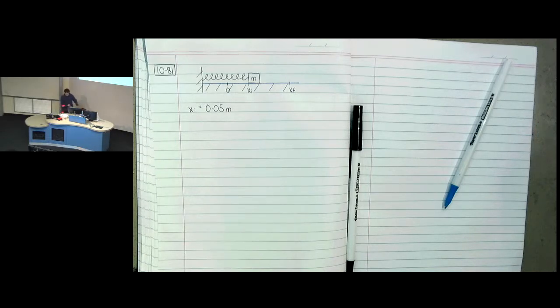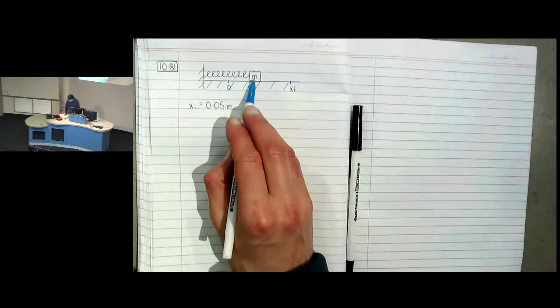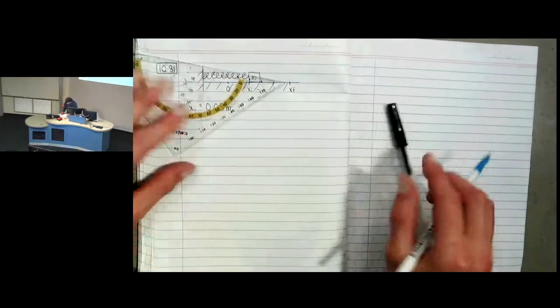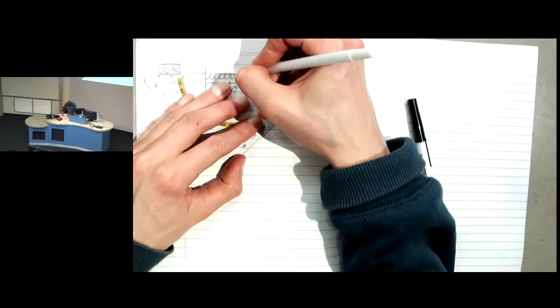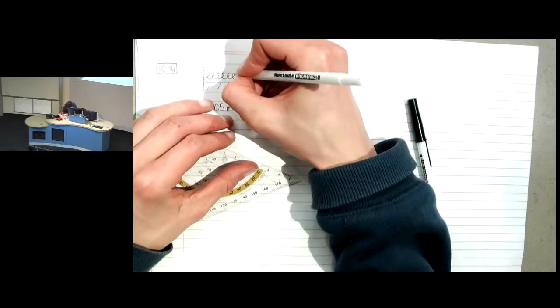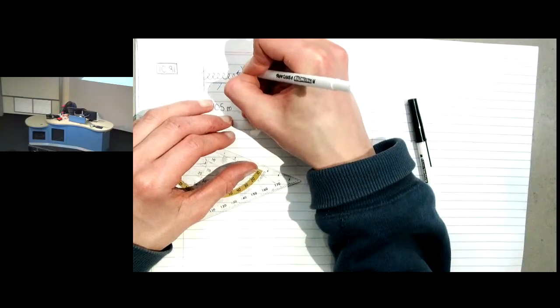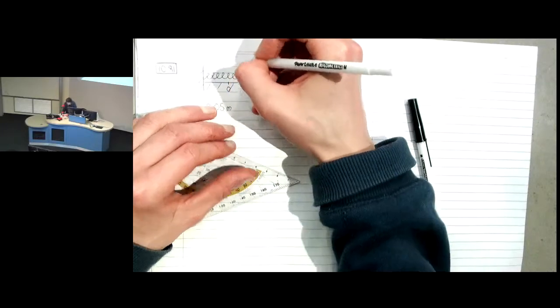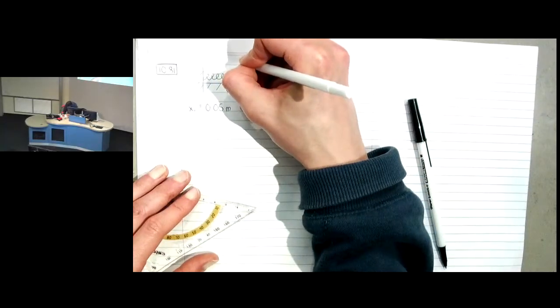They give it a push so that it leaves this position here with an initial velocity of what they call VO, back that way.